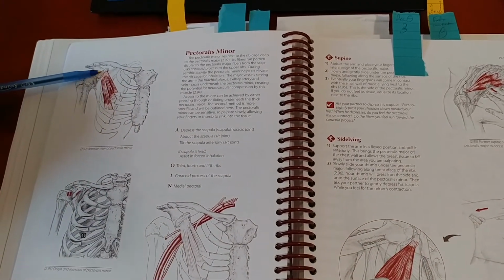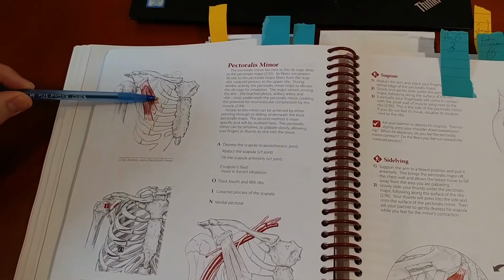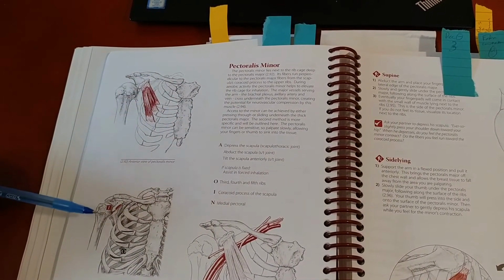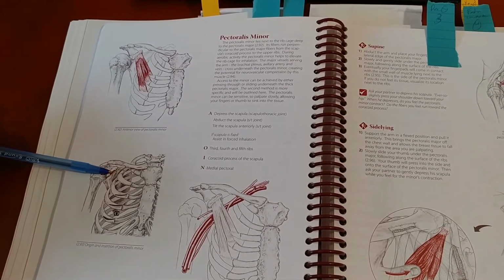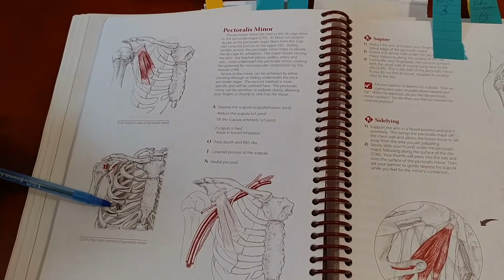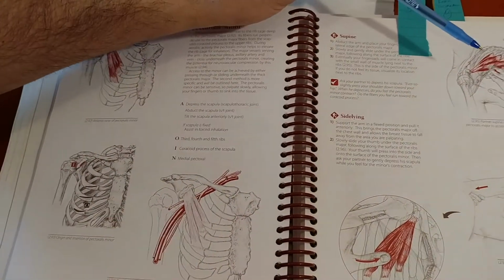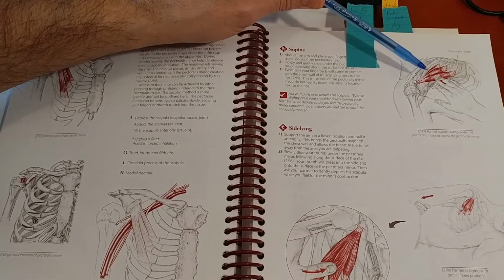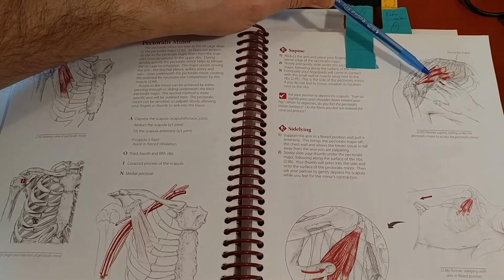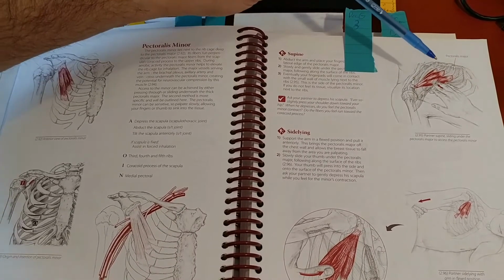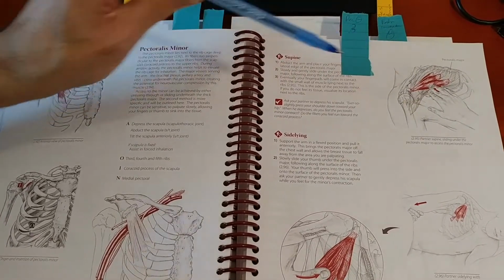Here, attaching to the front of the shoulder blade and attaching to ribs 3, 4, and 5, which we'll landmark on Frank. And then here are the attachment points. So that's the front of the shoulder blade, and here it attaches to the ribs just outside of the cartilage. And then over here on the top right, it shows how it is deep to pectoralis major, which is in gray, and in red is pectoralis minor. So we could go through pectoralis major or underneath it to address it.